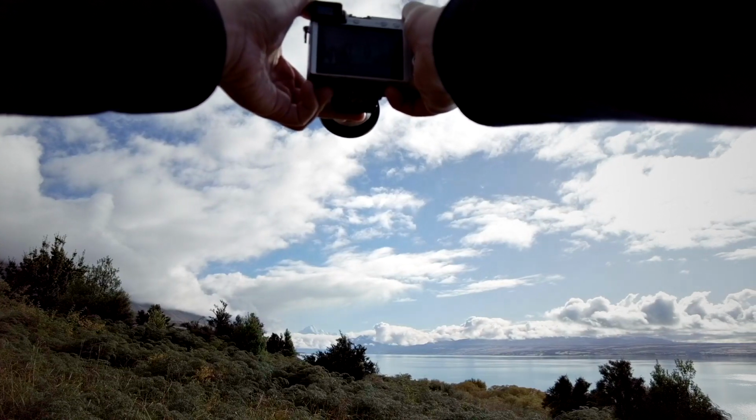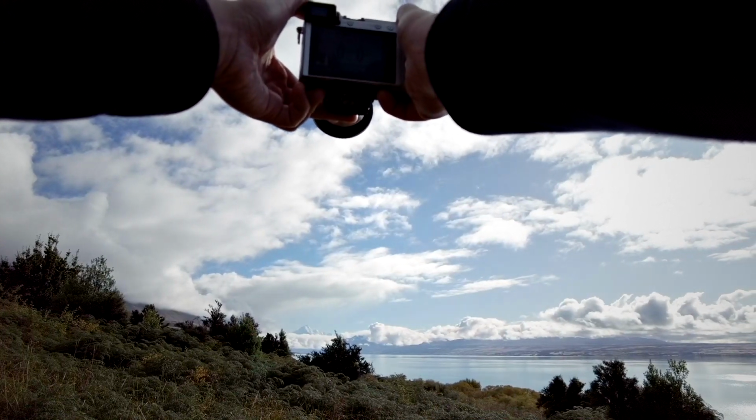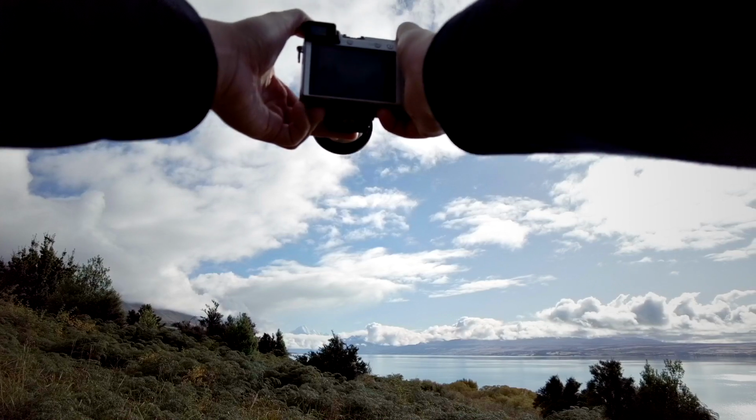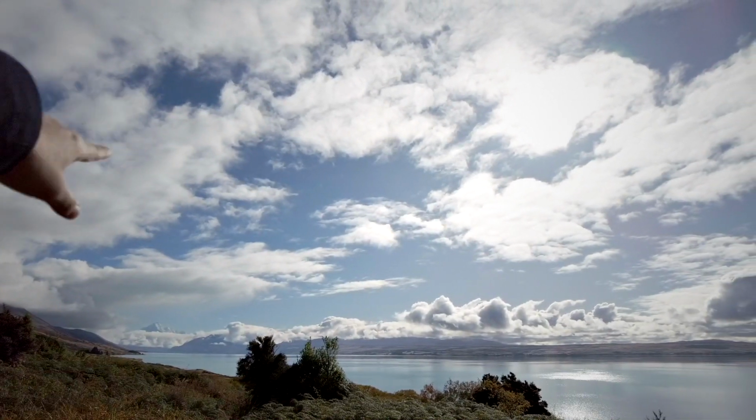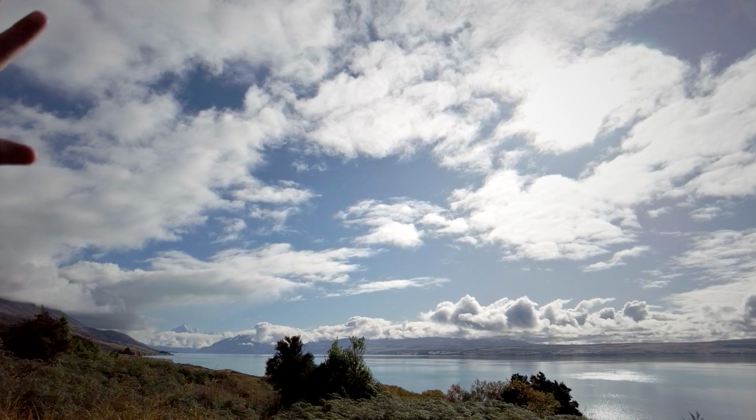Still same setting. Aperture priority f 5.6. Nothing's been changed. Alright. Right, I found another opening right here, which I think is really nice to photograph that Mount Cook over there before the cloud starts to come again.